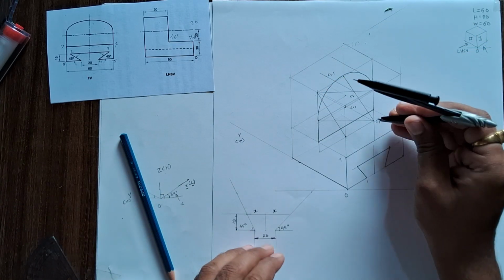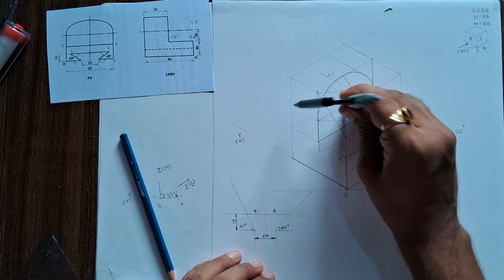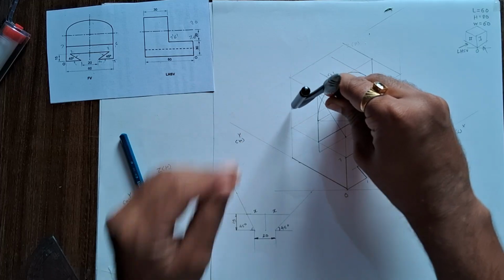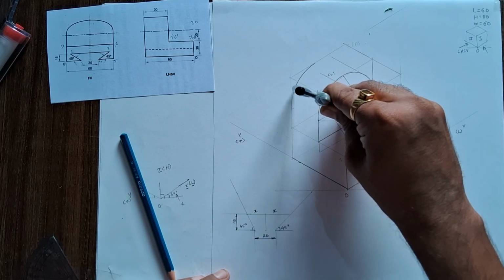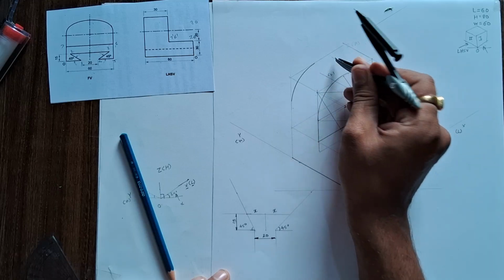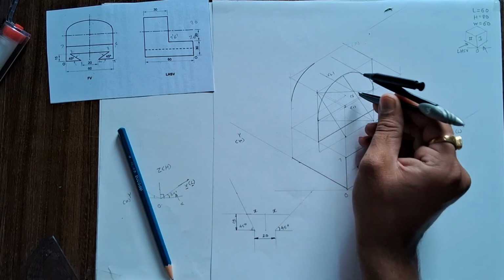Now take a compass. Measure this distance with a compass. Shift a center and draw an arc. Now for this arc, take this radius in the compass. For that we have taken C2 as the center.